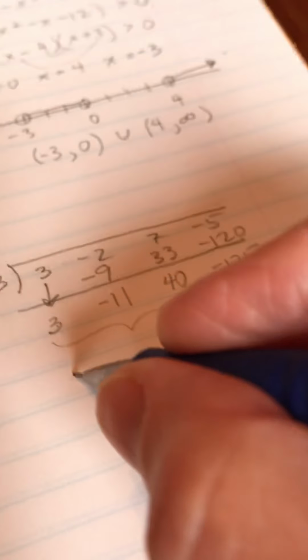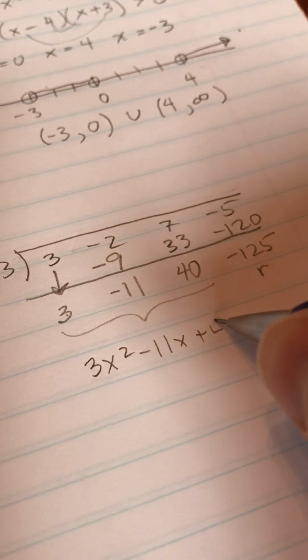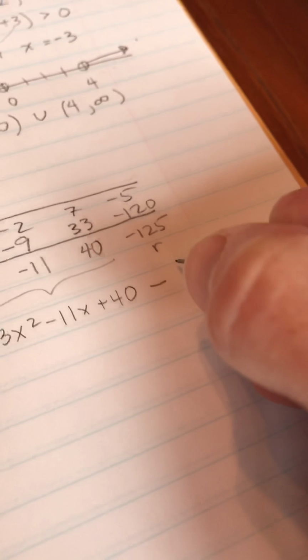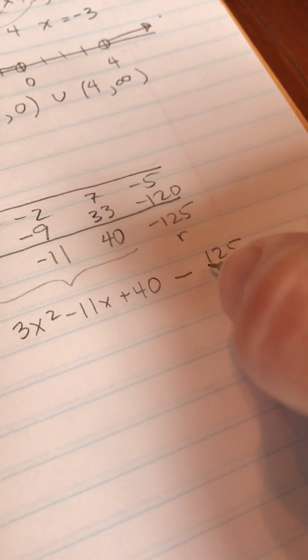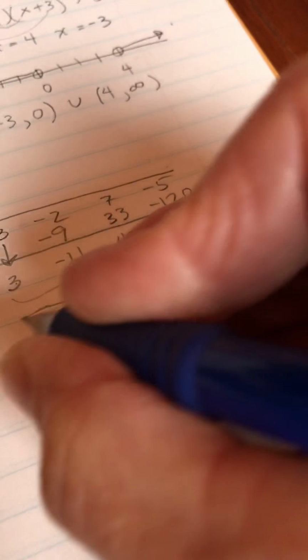So this quotient is 3x squared minus 11x plus 40. And then you've got a negative remainder, so I'll just write minus, and you put the remainder over the divisor, which is x plus 3. And there's your answer.